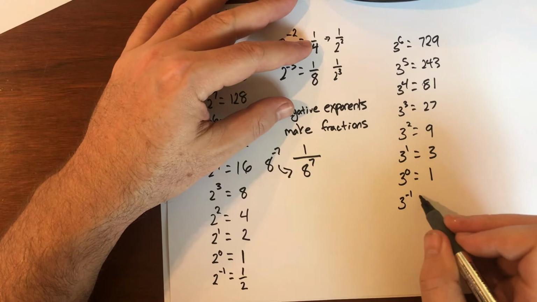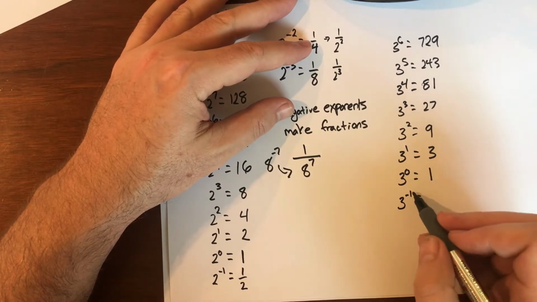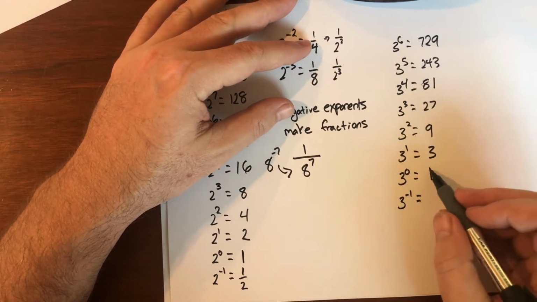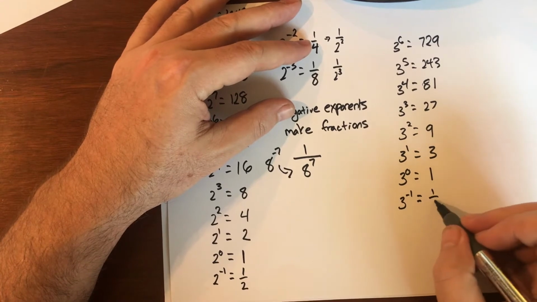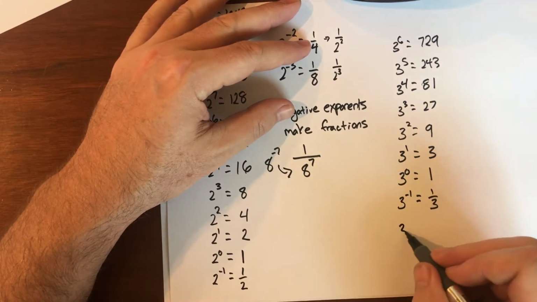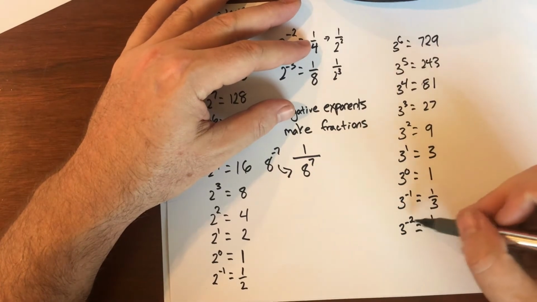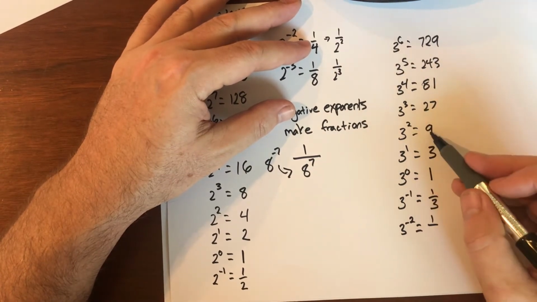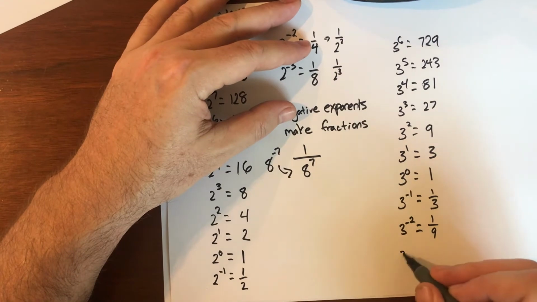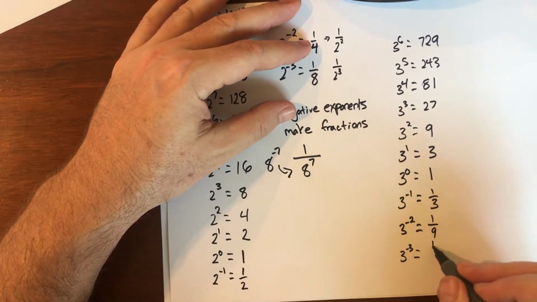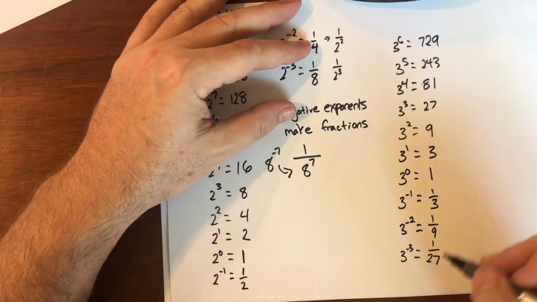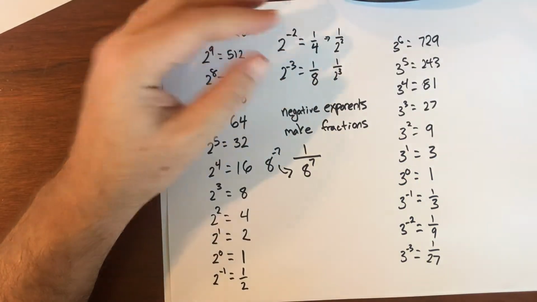3 to the power of negative 1, well, that's the same as 1 over 3 to the power of 1, or divide that 1 by 3, we get a third. 3 to the negative 2 power, it's going to be 1 over what? Well, negative 2 is going to be the same as 2, so it's 9 on the bottom, and 3 to the power of negative 3 is going to be 1 over 27. See how they match? There's always patterns.